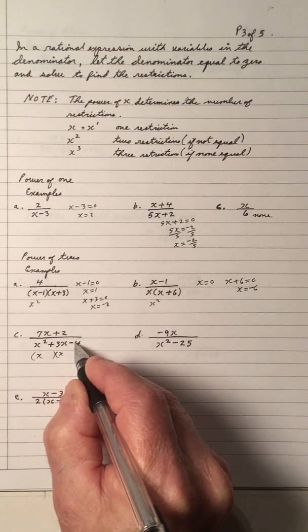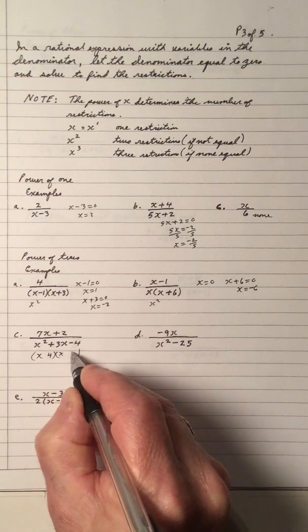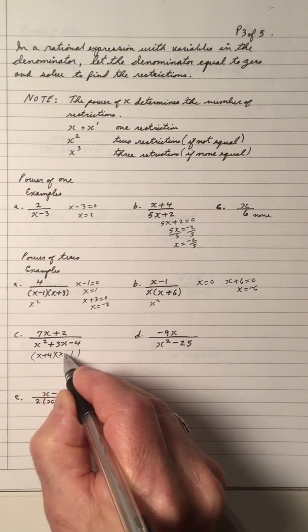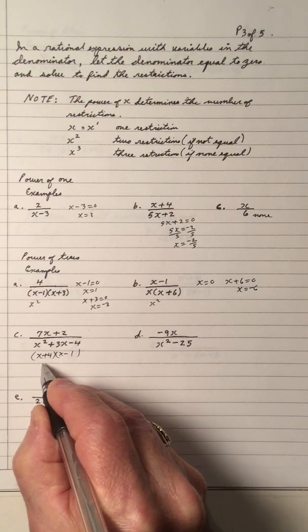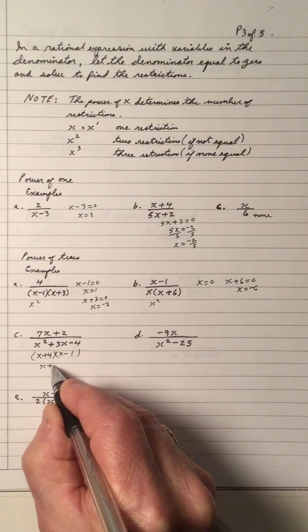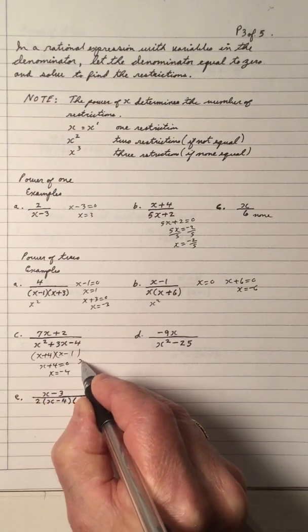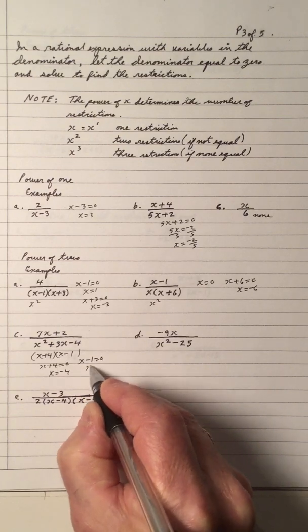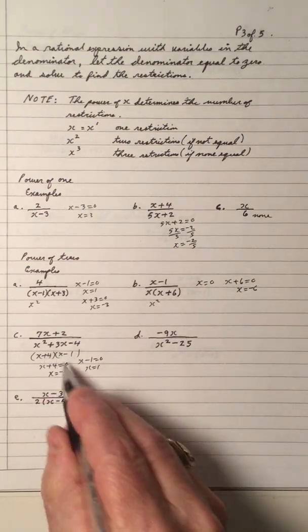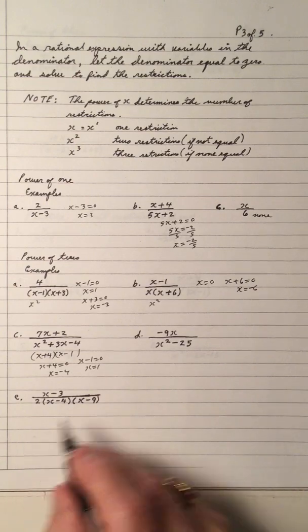The product is negative 4. The sum is 3, so that's 4 and 1, plus 4 minus 3. So one restriction is when you let x plus 4 equal 0, x is negative 4. And the other one is x minus 1 equals 0, x is 1. So there are two restrictions, negative 4 and 1.